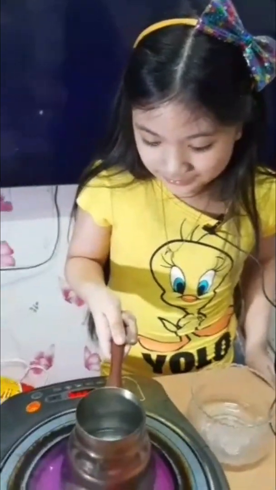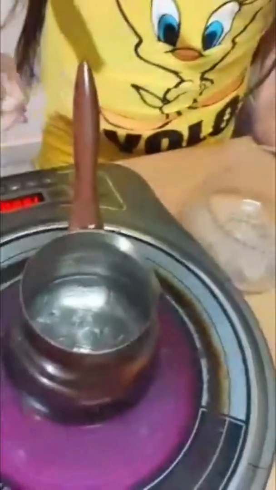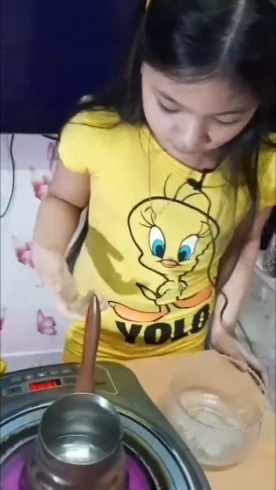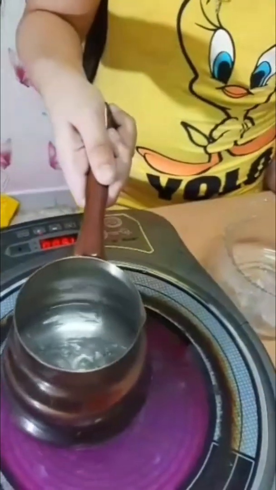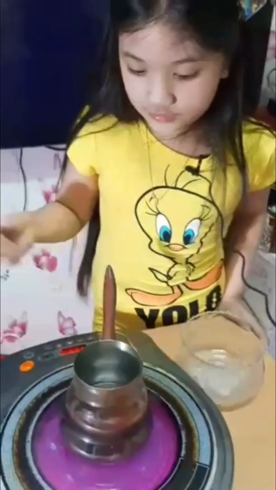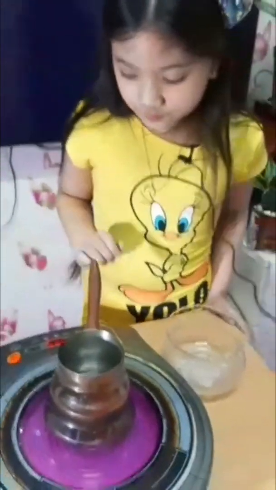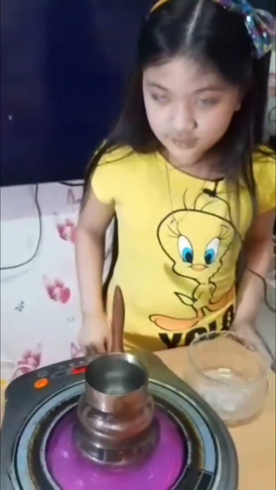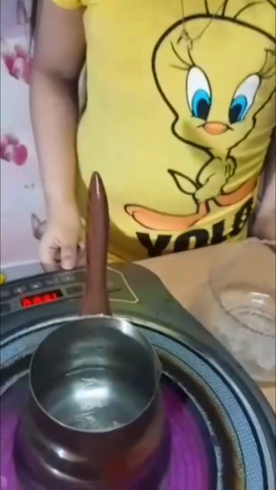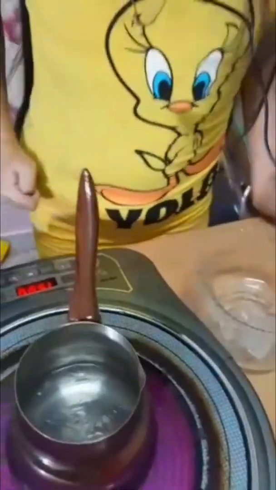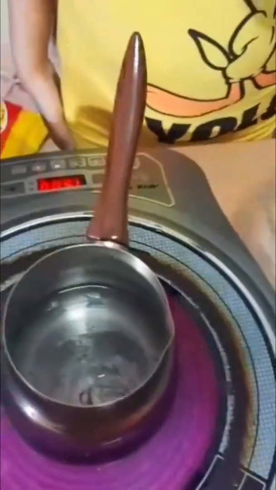I already finished my ice and it's cold. It's turning to liquid now, just like my ice that I ate. It's cold on my tongue. It's melting. Be careful, your hand. Where's the gas coming when the water is boiling? Okay. Do you see that one? There are bubbles inside.